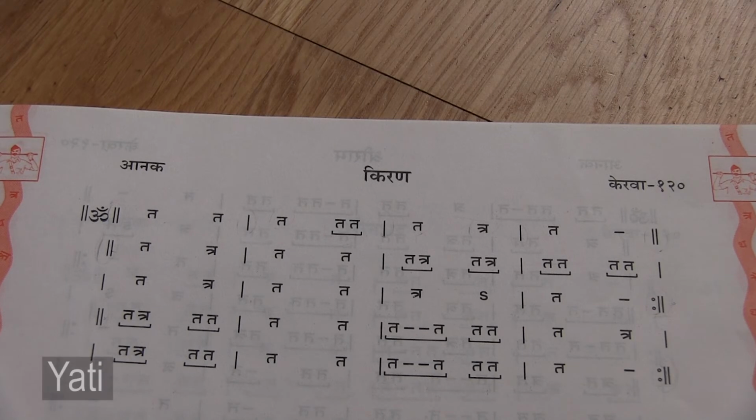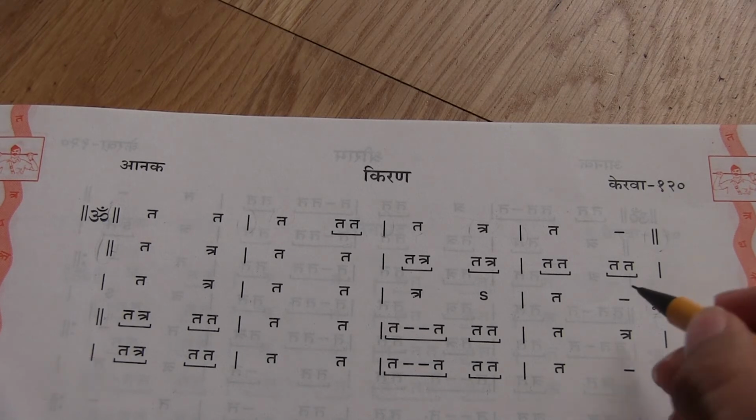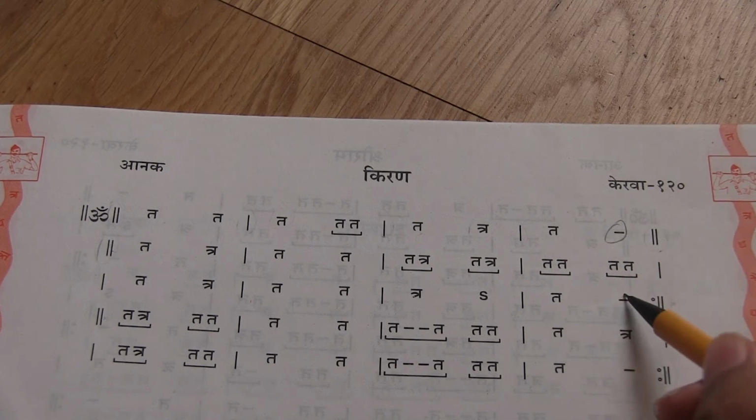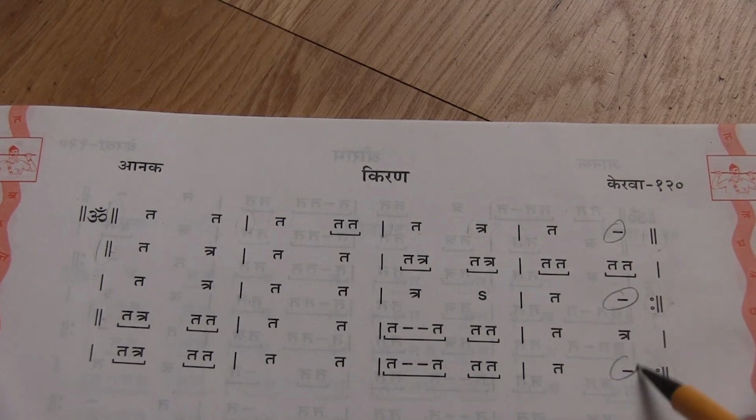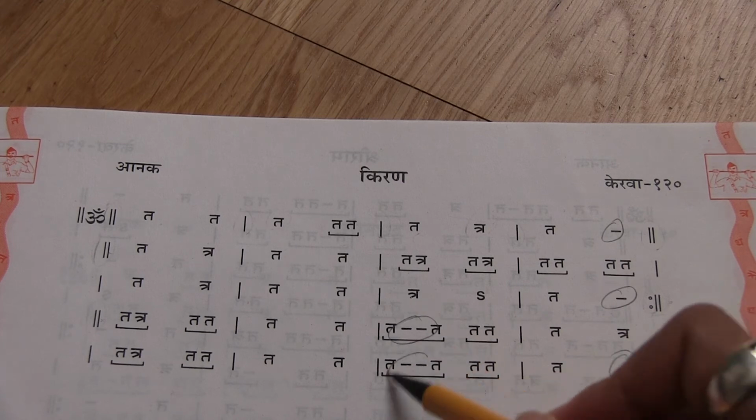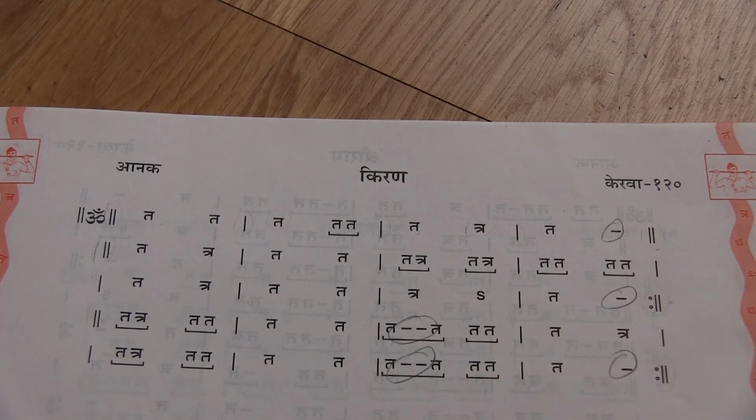Next we have the yati. This is a place where nothing is played. In this rachana, it is here, here, and here. There are also some here. If you see a yati, this is where no note is played.